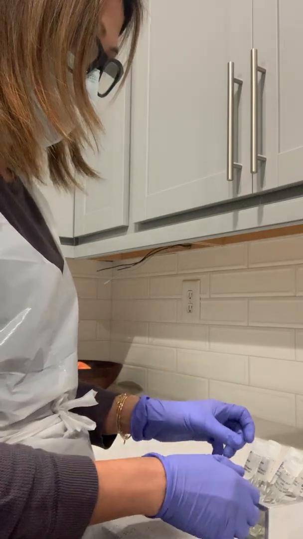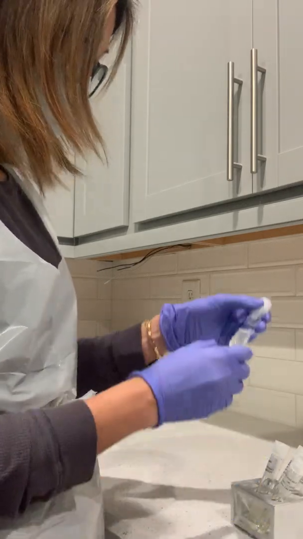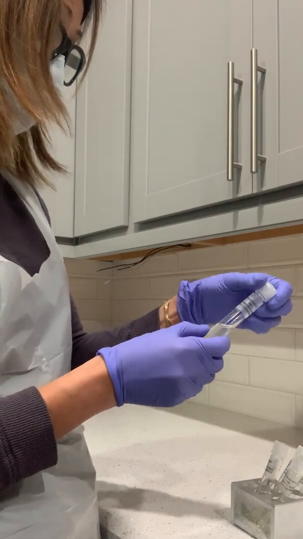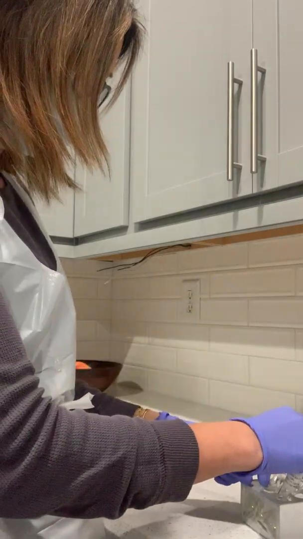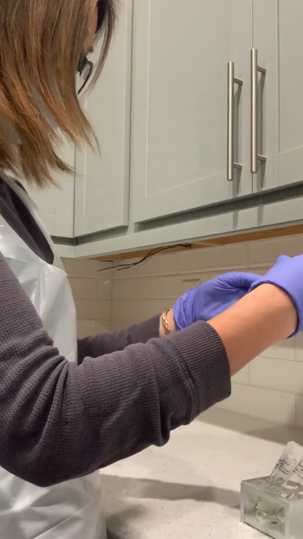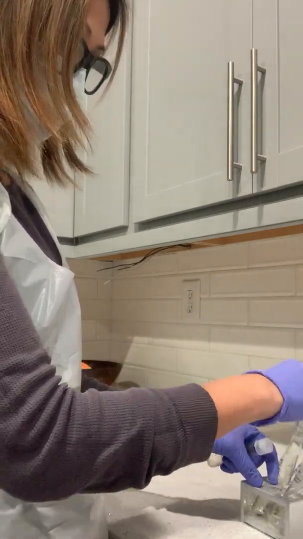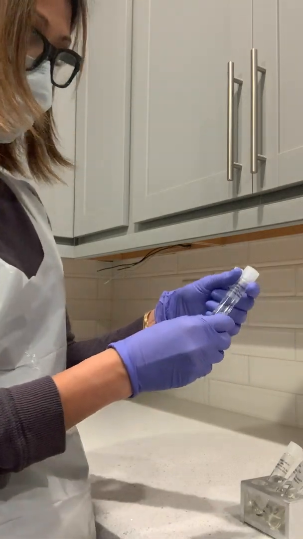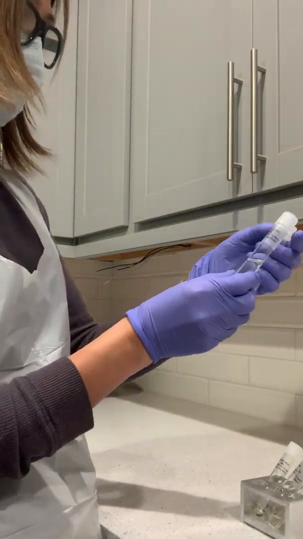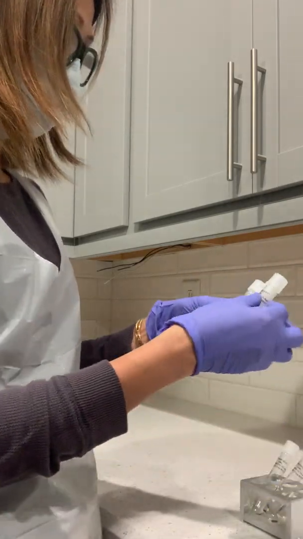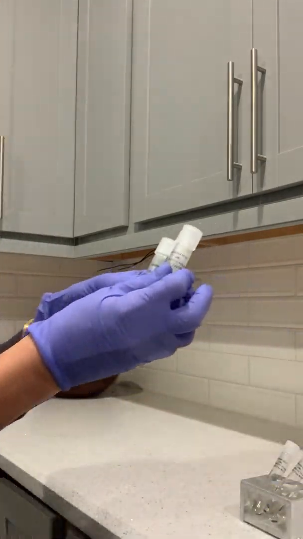And then the yeast, cerevisiae, is the yeast. These are all my baker's yeast.